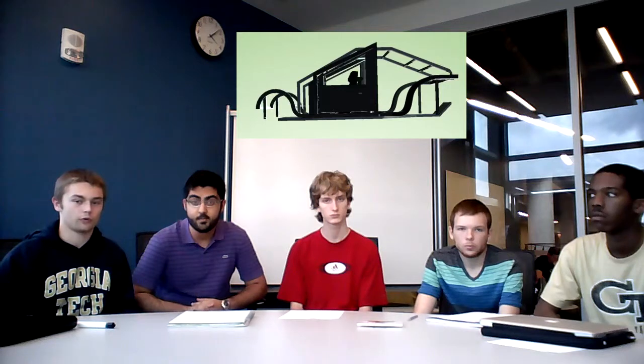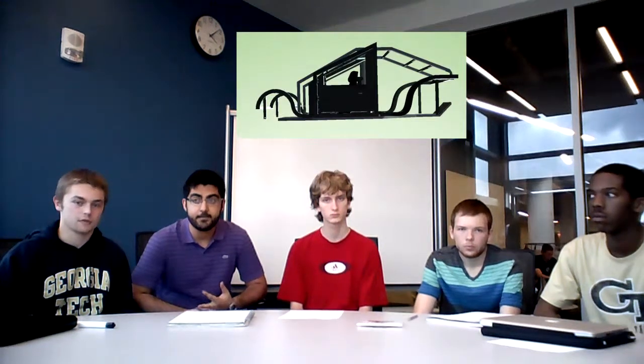I modified the seat and seatbelt assembly. I tried to make it more of an ergonomic design, and as far as the seatbelt goes, I changed it to a bar system rather than a belt system. And I also added cup holders.